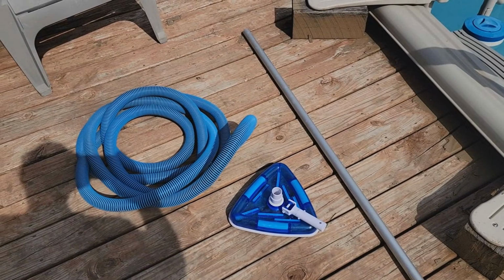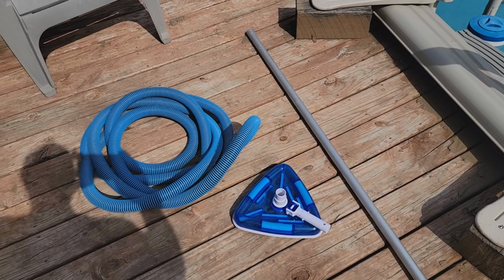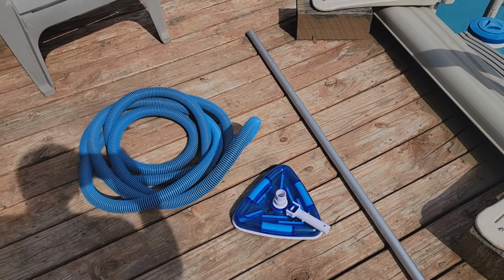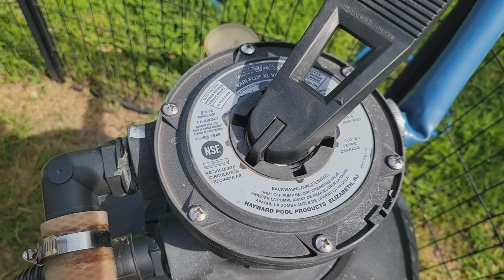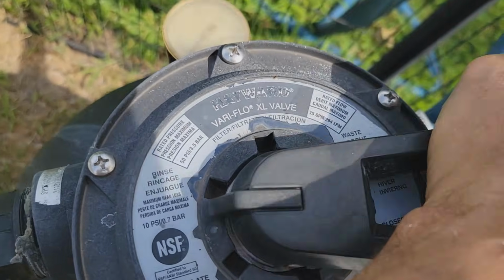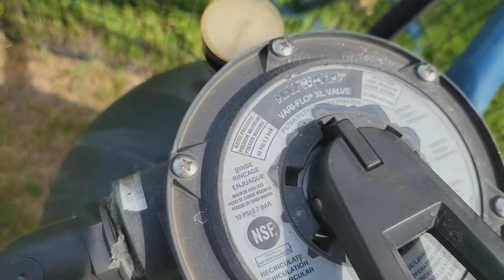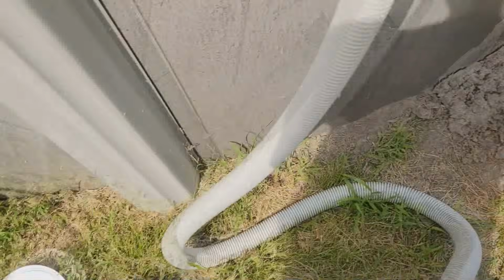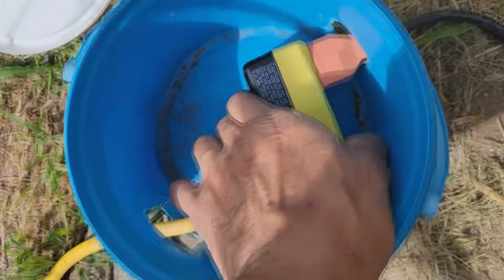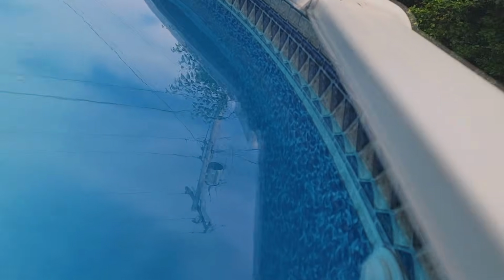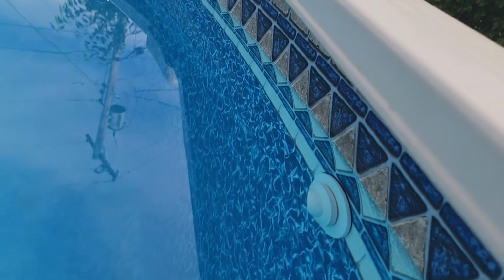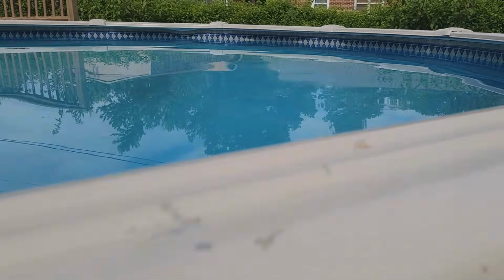So there's the vacuum that we're going to use. It's a manual vacuum, and we're going to use a siphoning method, and I'm going to show you how to do that right now. So let's turn the pump on filter, clockwise motion, and then we'll turn it on. Now it's on. So now I'm getting good pressure from the return jet, and I'll need that. So let me jump in the pool and start siphoning.